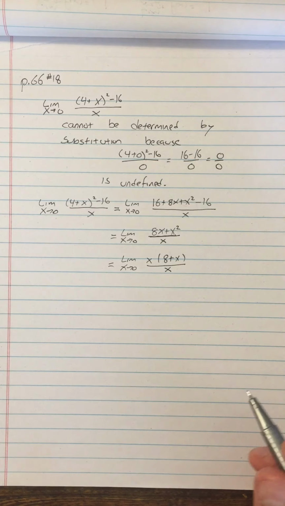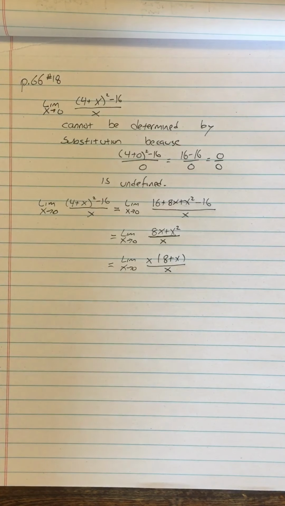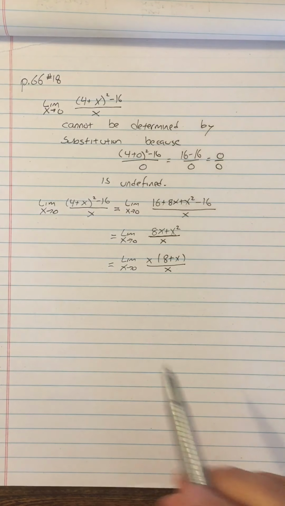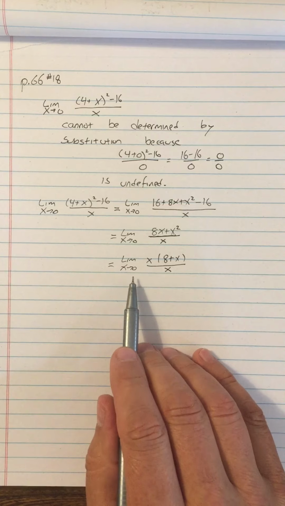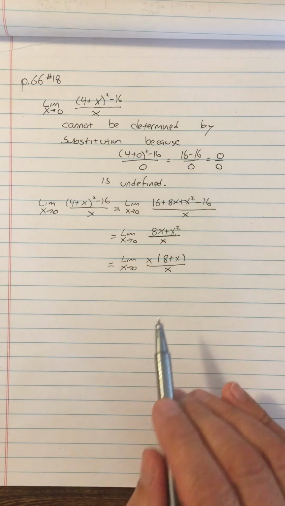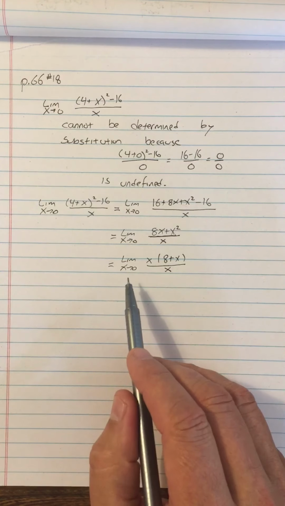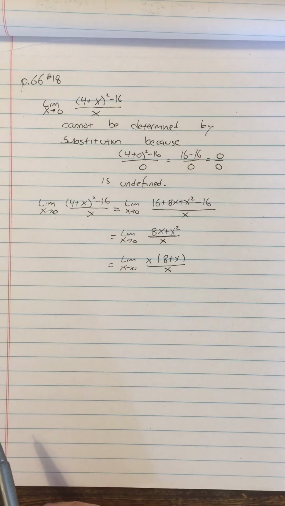I mean, that's basically what you're going to do. You're going to reduce the rational expression, just like in Algebra 2. But what we've been talking about all this time is that when x equals 0, this expression is not equal to 8 plus x. If I cancel these x's, I can't do that when x equals 0, and that's exactly the point that I'm looking at.